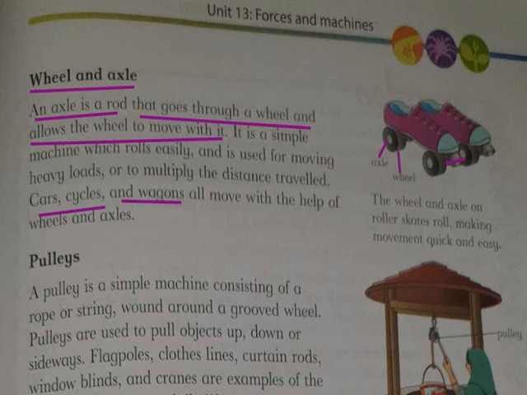So this long rod is known as the axle, and then there is a wheel with the axle. So this is how the wheel and axle works. Okay, now the next machine is the pulley.